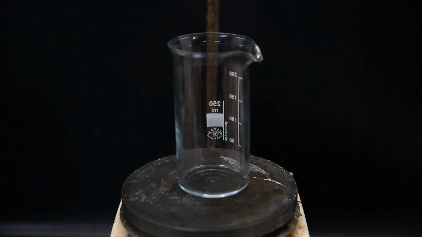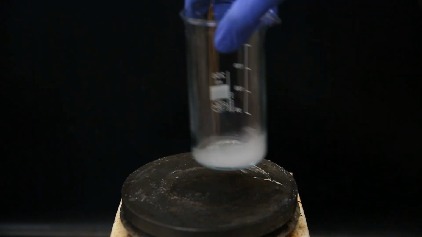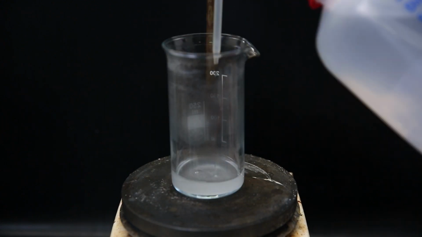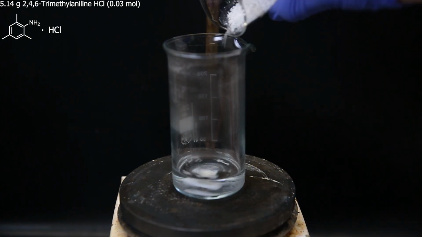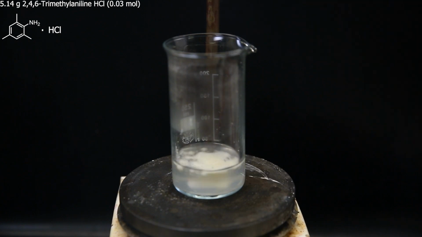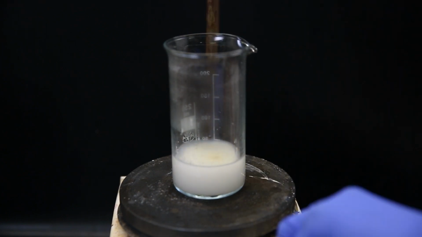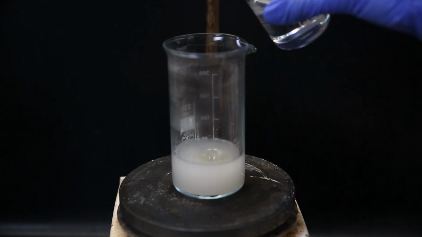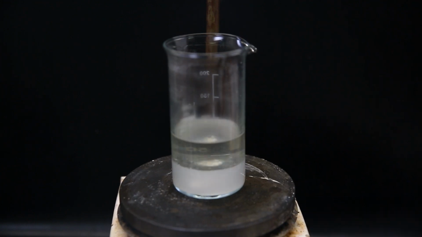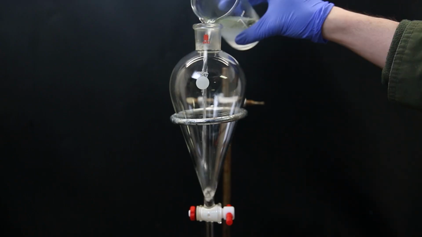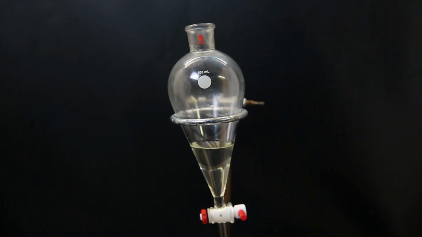and it did work. So to freebase the amine, I set up a beaker and add in some sodium hydroxide and water. I then add in the amine hydrochloric acid salt and add some more sodium hydroxide until pretty much all of it disappears. I also add in some toluene, which is the reaction solvent, to extract the freebase amine into. I then move it all to a separatory funnel and separate the layers.